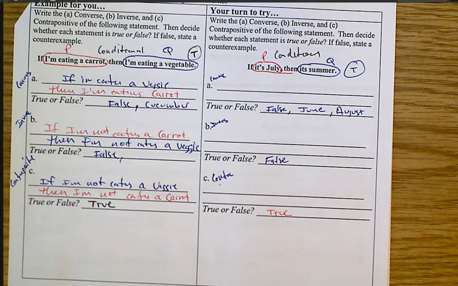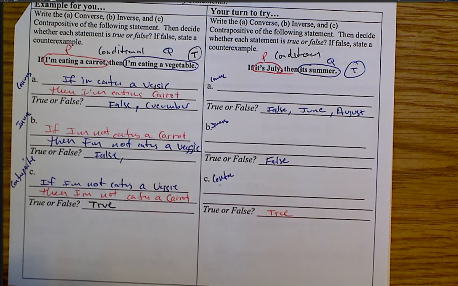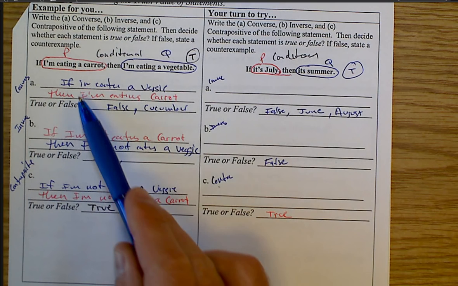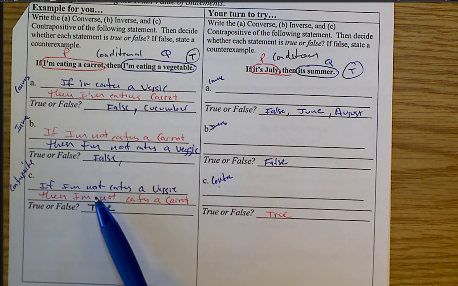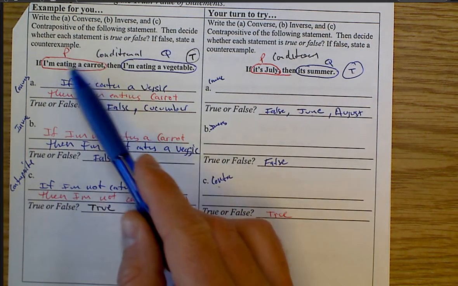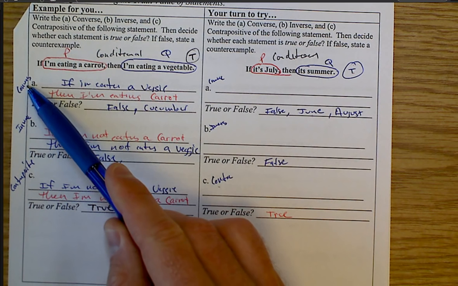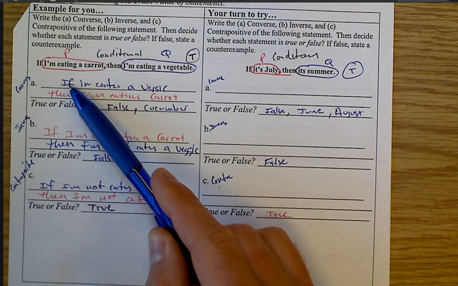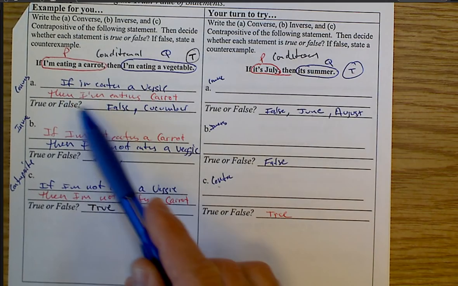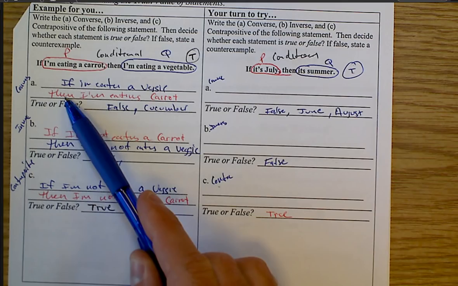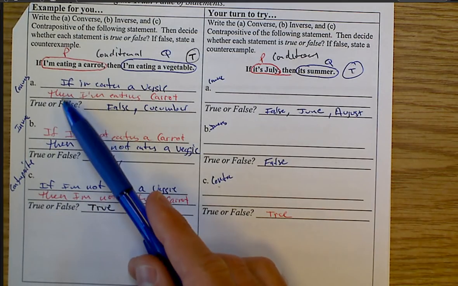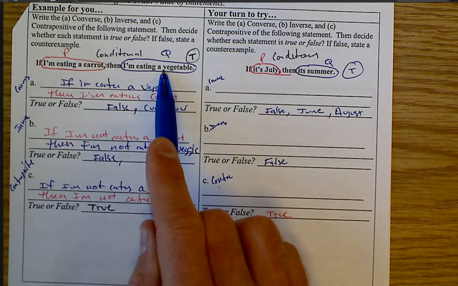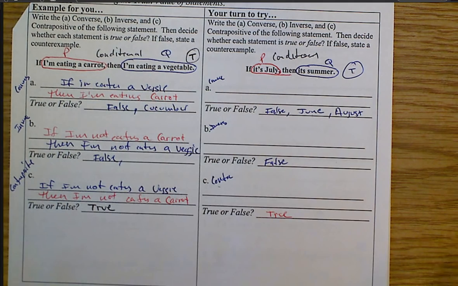Okay? Now, the one thing that I want to make sure I hammer home to you is that no matter how you're switching things around with your hypothesis and conclusion, your conditional, your converse, your inverse, and your contrapositive always start with the word if, and somewhere in the middle transition to then. So these are always if-then statements. We're just rearranging our P and our Q, or our hypothesis and conclusion. Okay?